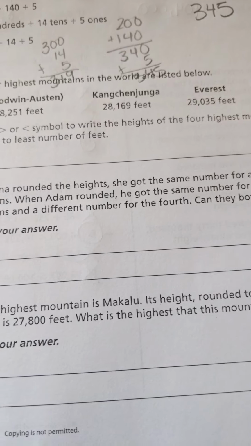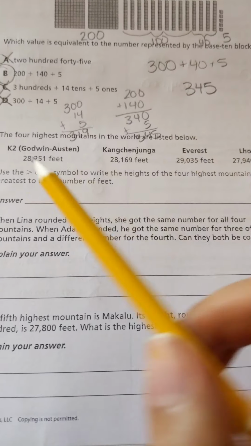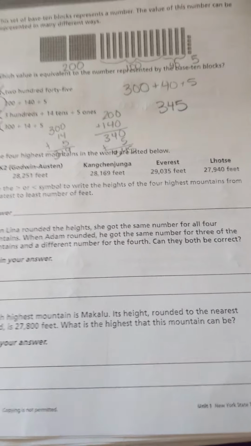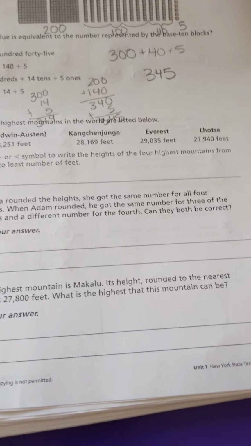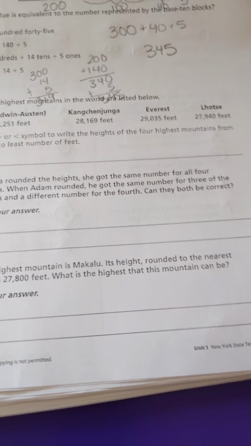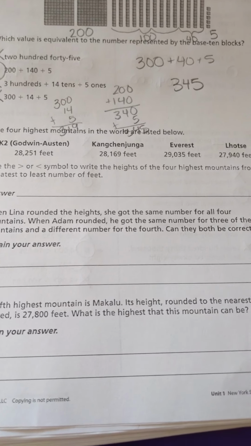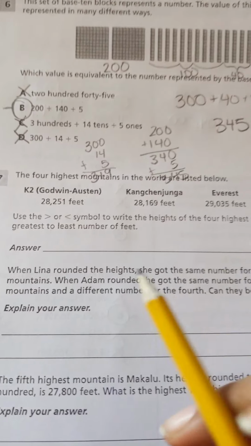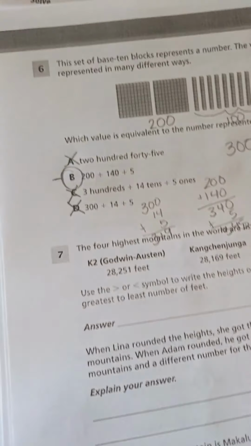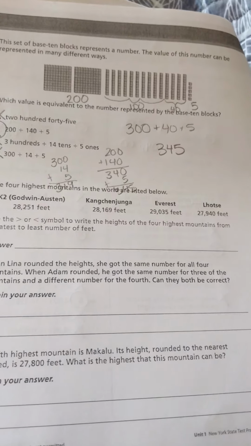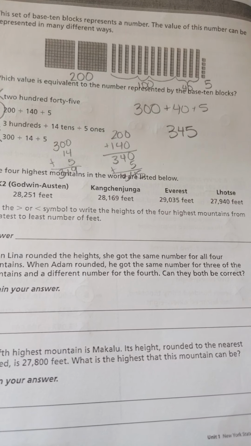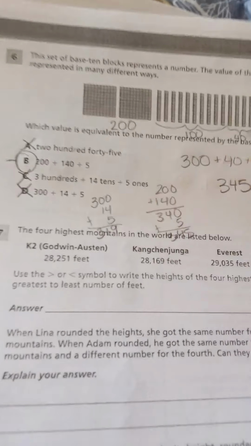All right, the 4 highest mountains in the world are listed below. So we've got 4 values here. Use the greater than or less than symbols to write the heights of the 4 highest mountains from greatest to least number of feet. So I need the biggest one first. So let's first remember that when we compare numbers, especially when we have more than 2, we should always put them in a chart. So I'm going to use a scrap sheet of paper. You could probably use the side if you wanted to.